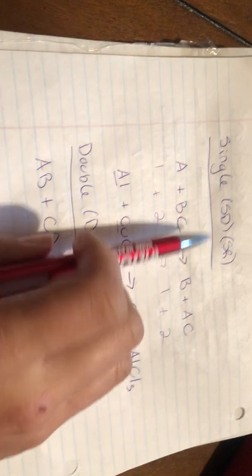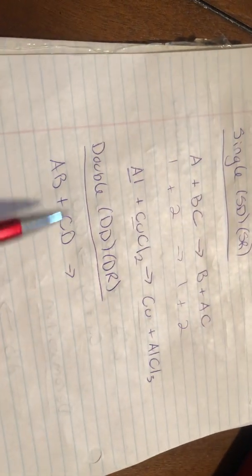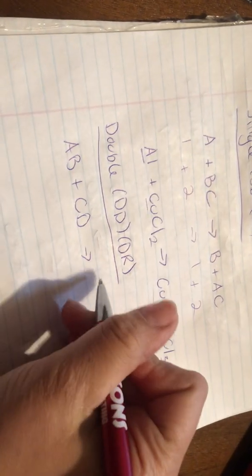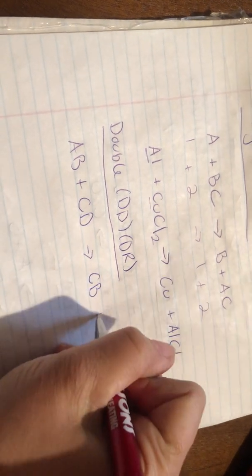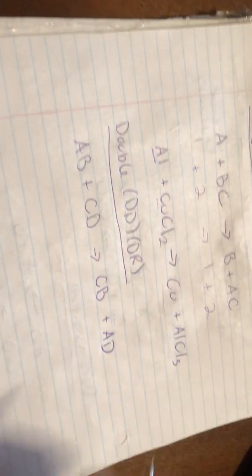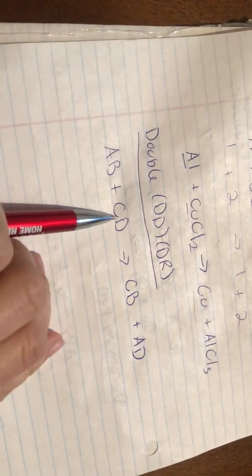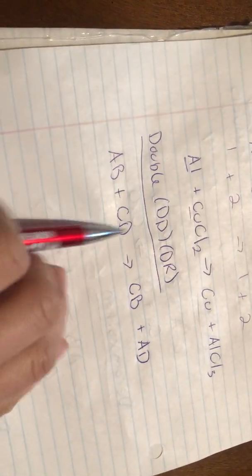And that's going to produce, again, it's going to switch. Like it did up here, it's going to switch the A's and B's. My A and C are going to switch. So it's going to become C and B plus an A and a D. They're just going to switch about. So I switched the A and C, basically. The C went over with the B and the A went over with the D.